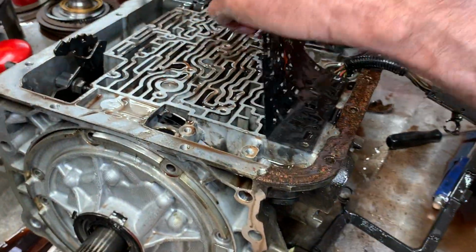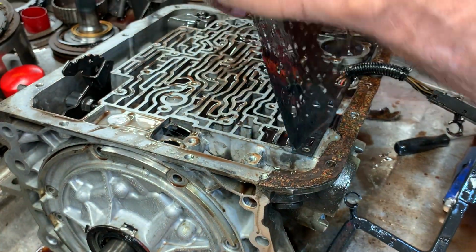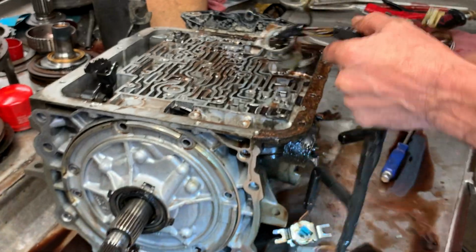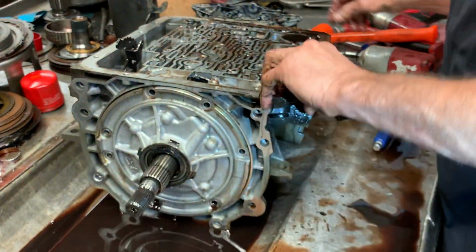Kind of weird these things. Gaskets are kind of stuck to it. Might have got a little hot. I think it's been really hot. Oh yeah, it started cooking to it, huh? Mm-hmm.